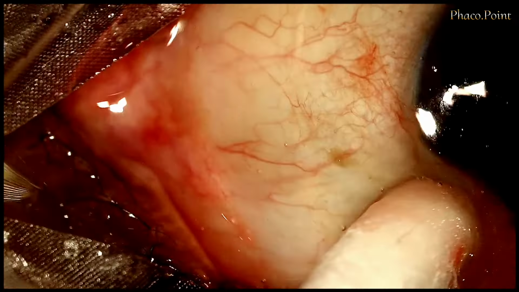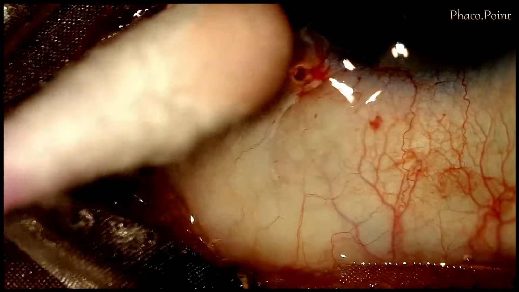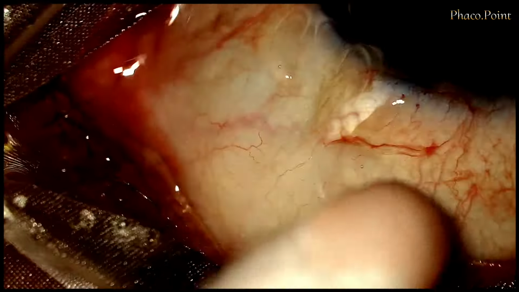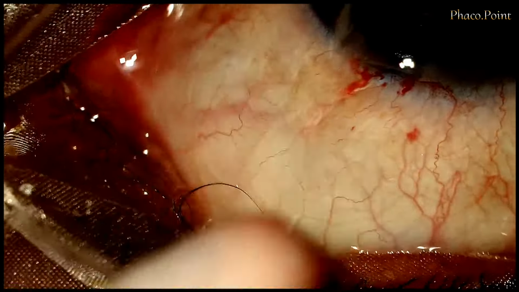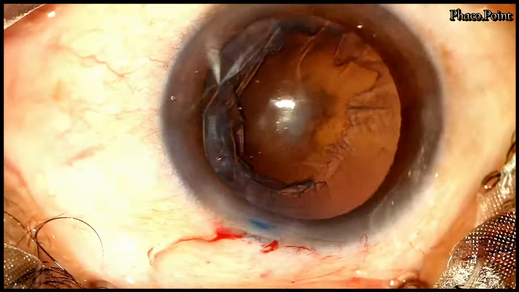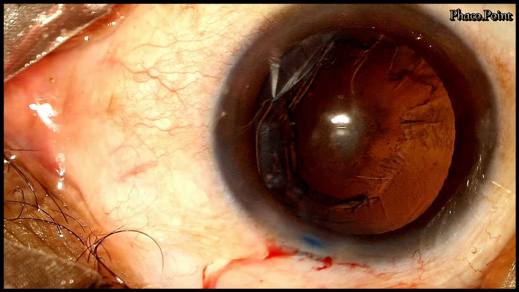Depending on the extent of the conjunctival ballooning, it may take a little more time, and often it may take more than one radial cut in order to decompress this conjunctival ballooning. In this case, one single radial cut was adequate.